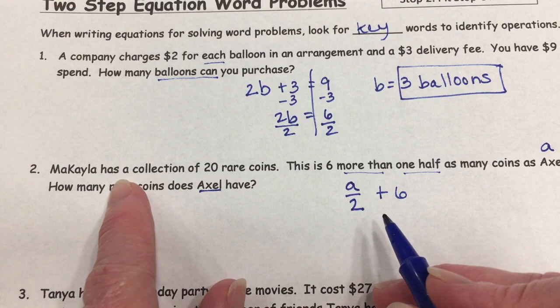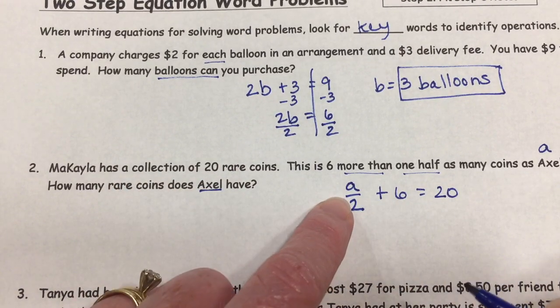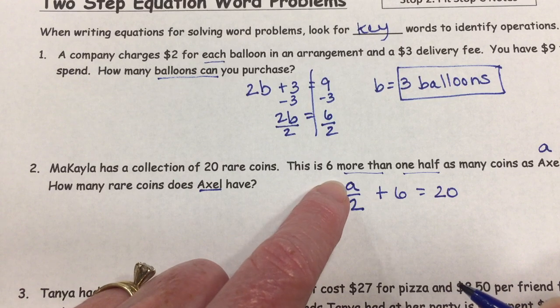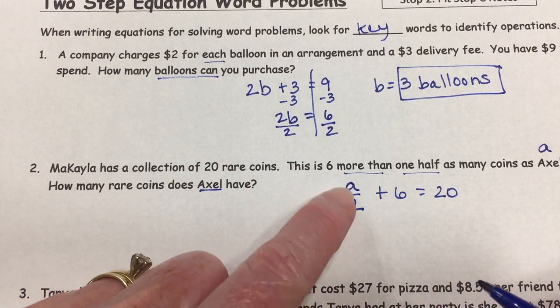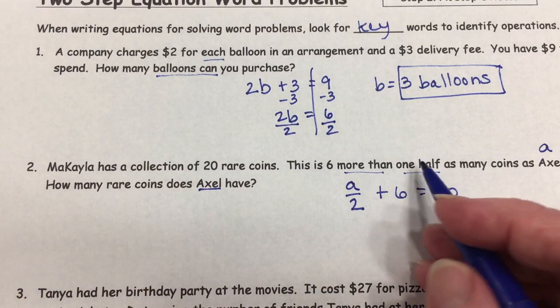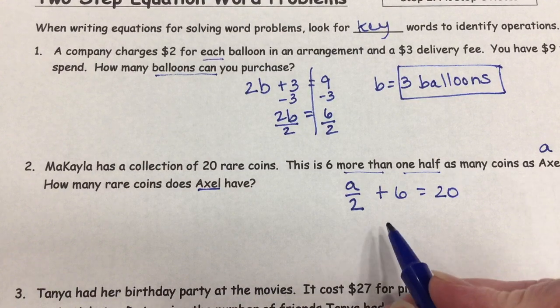This, which is who? Michaela. So Michaela has 20. Now you could write this with a fraction as well. I could have done 1/2 A plus 6 equals 20, and that would work also. I'm just choosing this time to use 1/2 as a division problem, but you could leave it as a fraction and do it that way if you prefer.